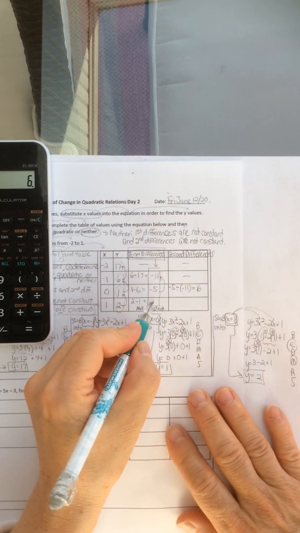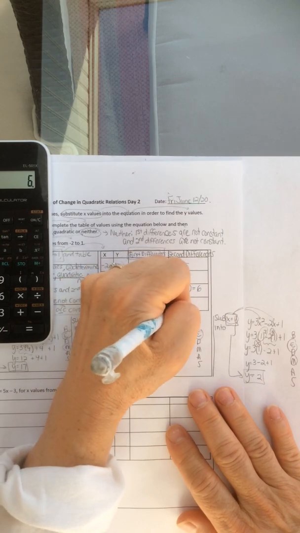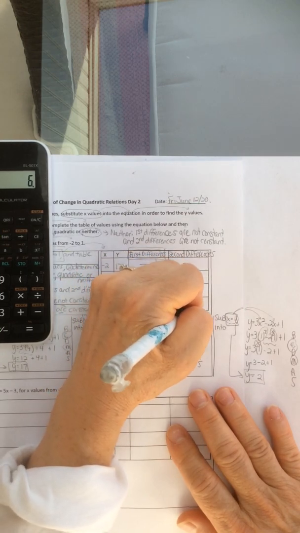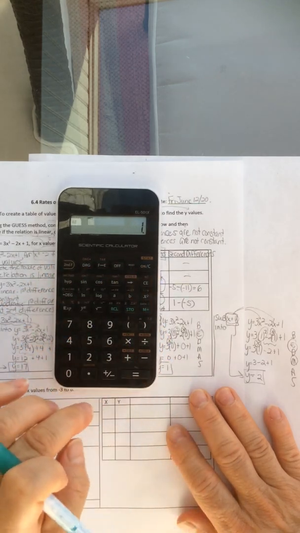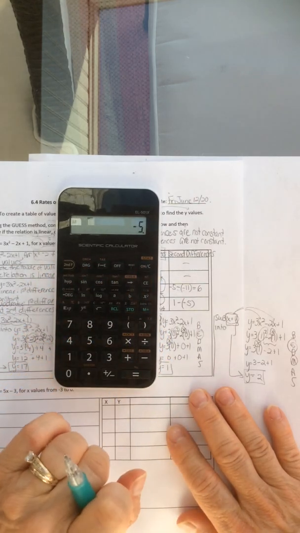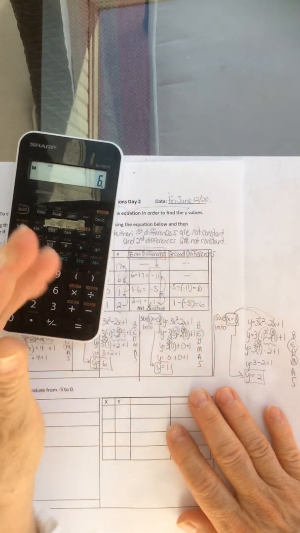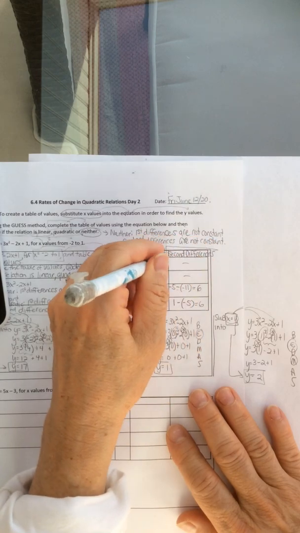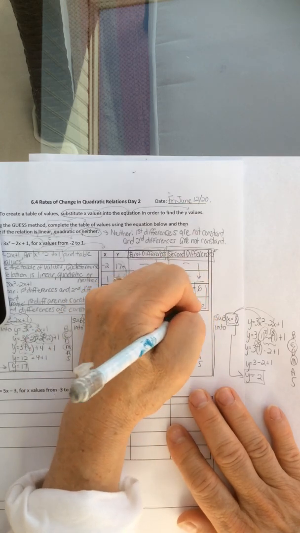All right. So 1 minus negative 5. Again, 1 minus a 5 that is negative equals 6. So my second differences are here, all the values I got from subtracting, and they are constant.